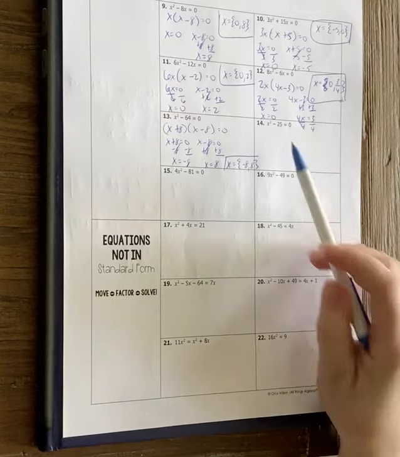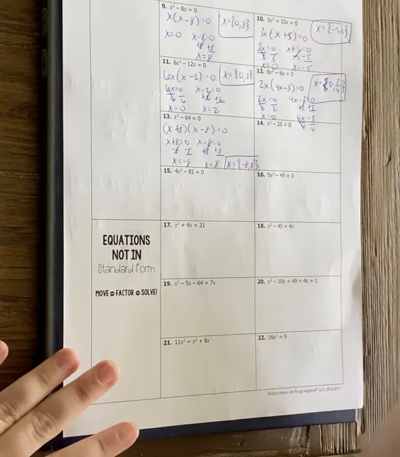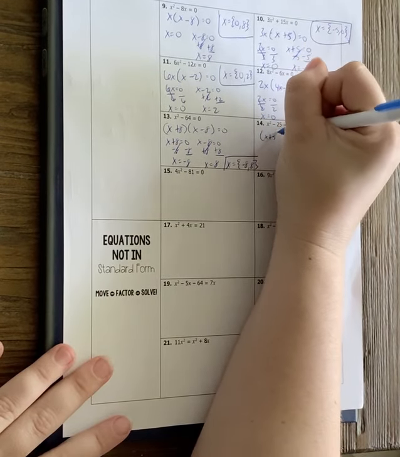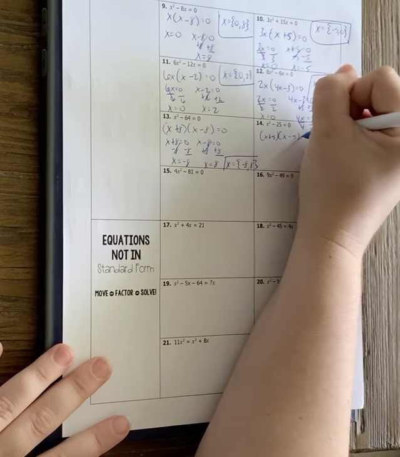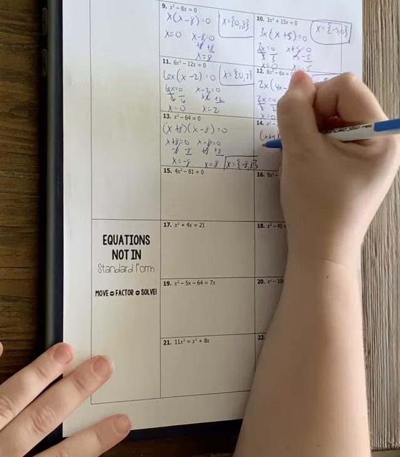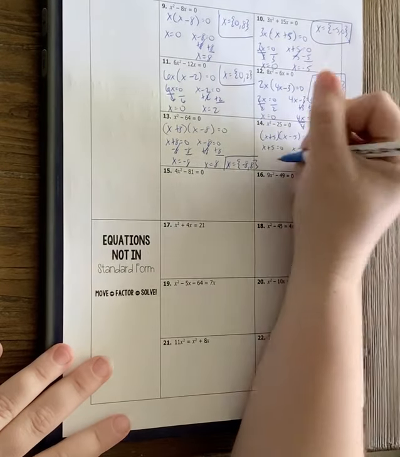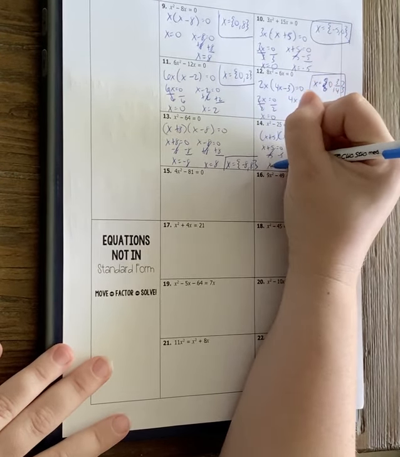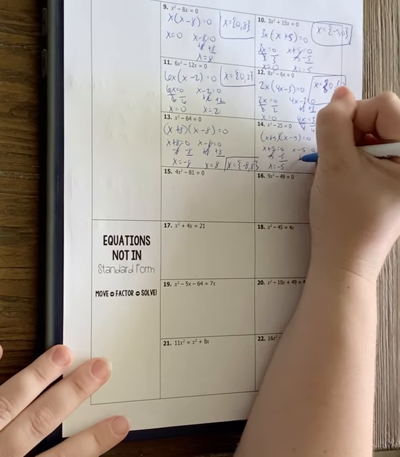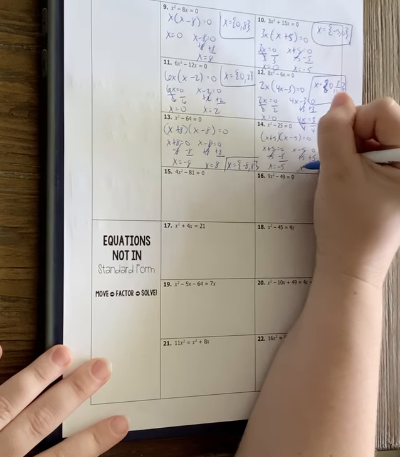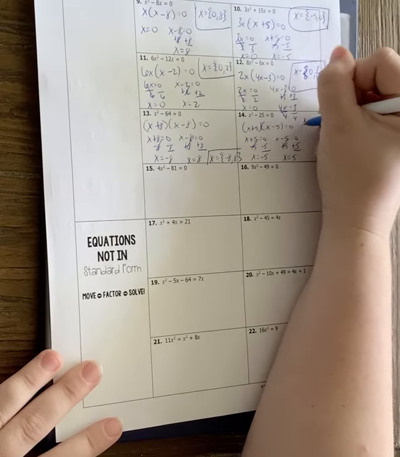14, same thing, okay? We can do the difference of squares. So we have x plus 5, x minus 5. Set them equal to 0. So subtract 5 over, x equals a negative 5. Add 5 over, x equals a positive 5.